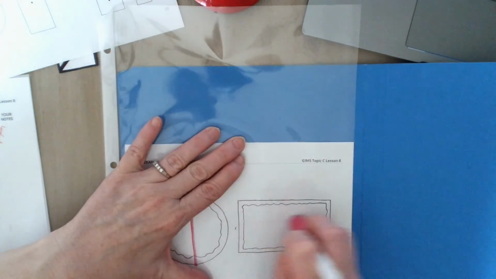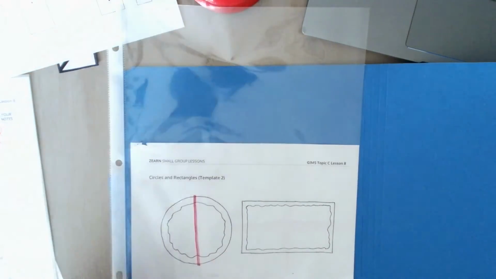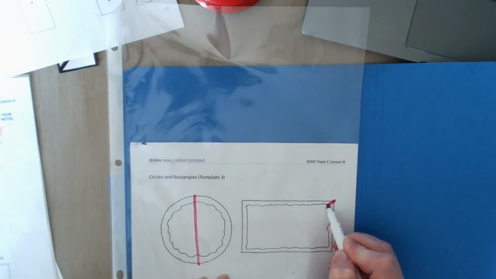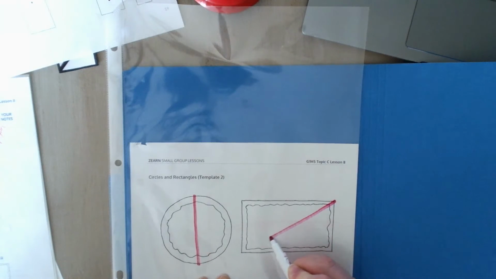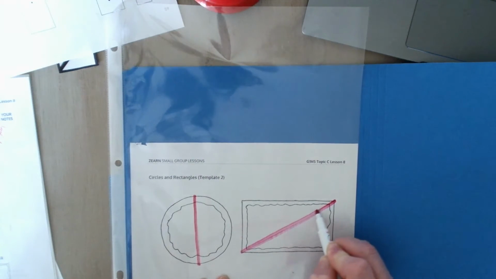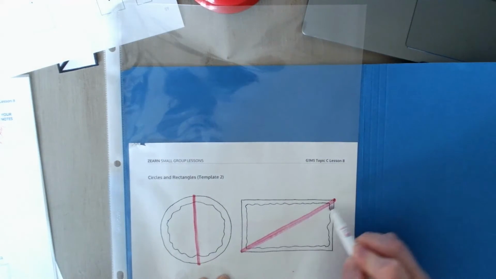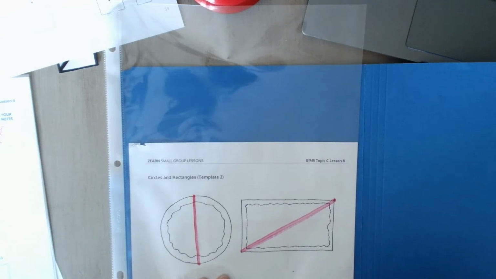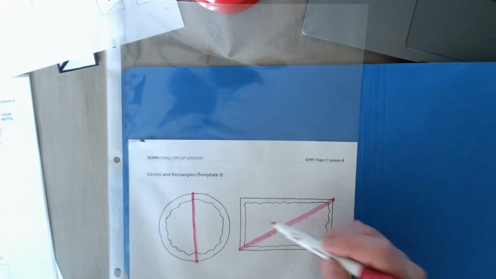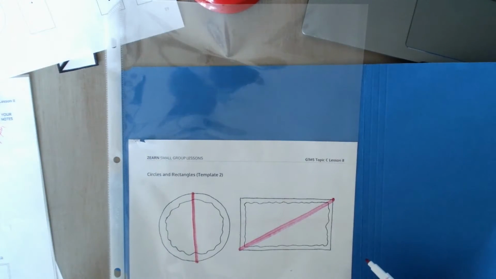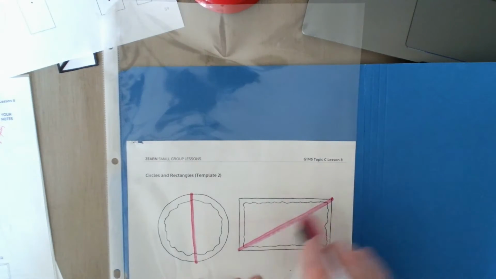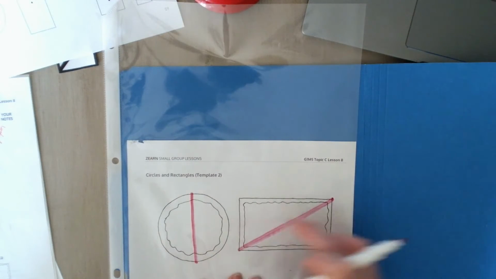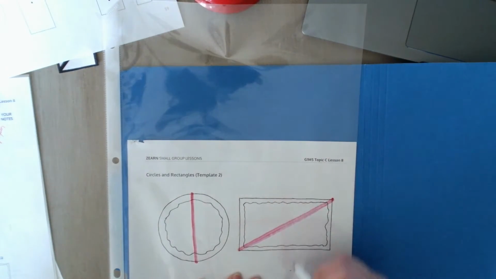There's one more way that we could divide this pizza in half. What if I cut it like this? I cut it from one corner to the other corner with a diagonal line. Is this side the same size as this side? Yes, it is. So that's also two equal parts. All right, so we could cut it across, which is horizontally. We could cut it up and down, which is vertically, or we could cut it from corner to corner, which is diagonally.